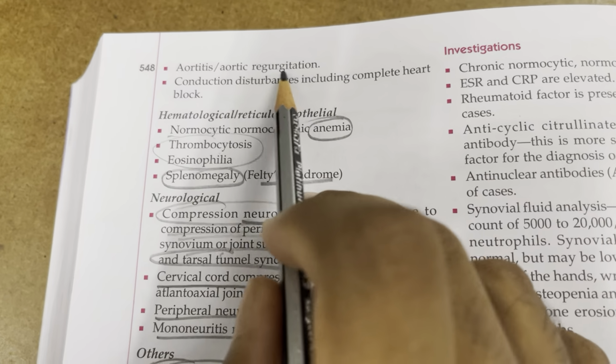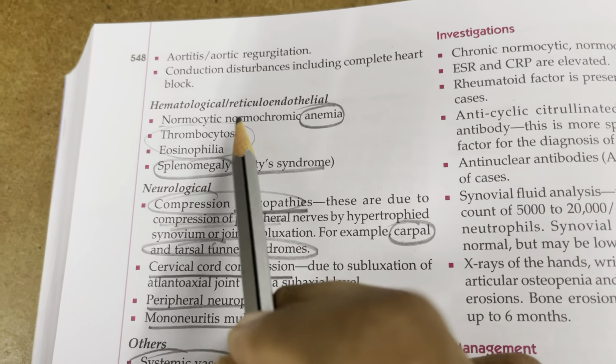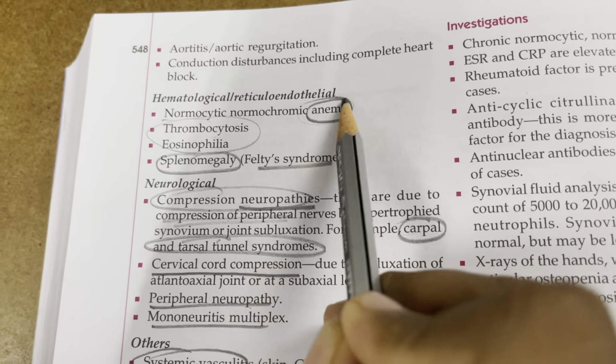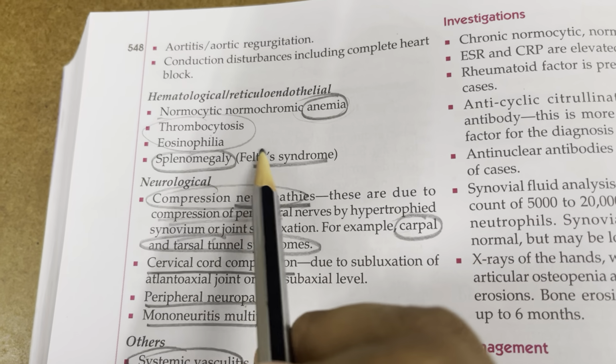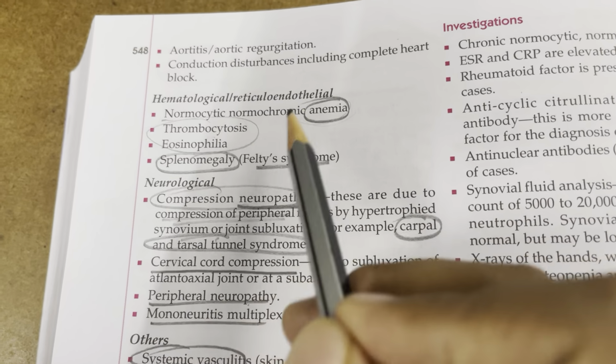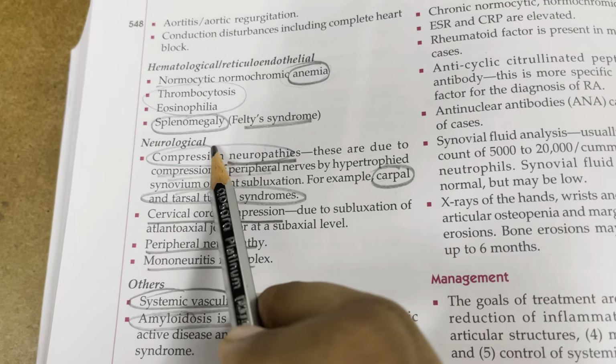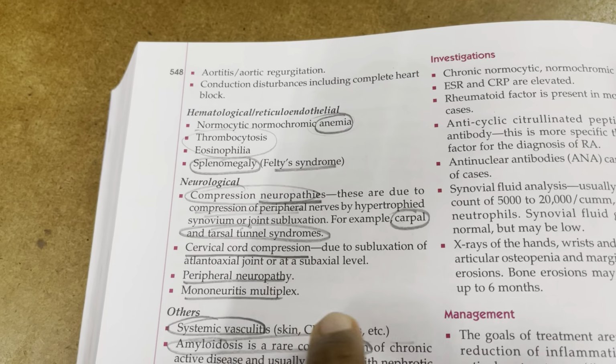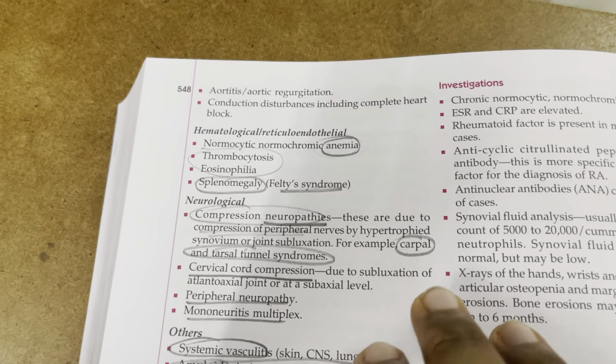Okay, you can have aortitis, aortic regurgitation, chronic MR also. And hematologically, you can see anemia, neutropenia, and splenomegaly in Felty syndrome. You can have thrombocytosis and eosinophilia. Again, neurologically, you can have neuropathy, myopathy and osteopenia.